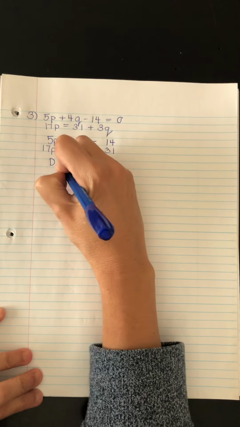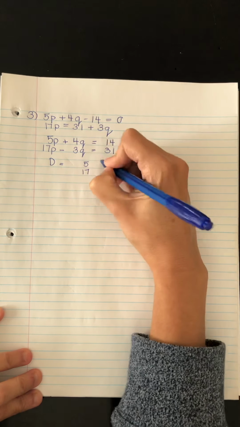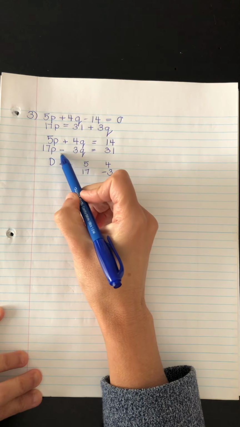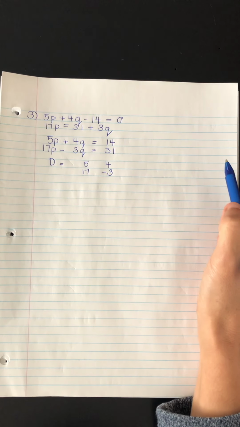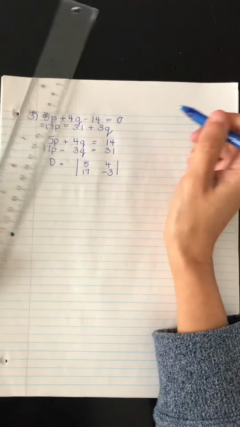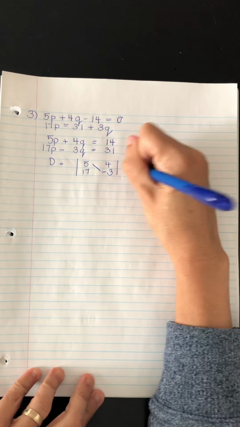Okay, let's start by working out capital D. 5, 17, 4, and negative 3. Make sure you take the negative sign with the number. Okay, let's work out this value. We must multiply this way first.